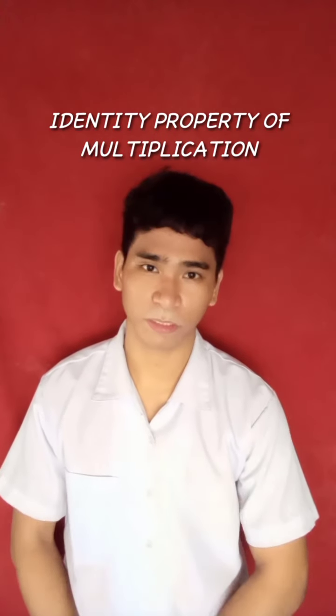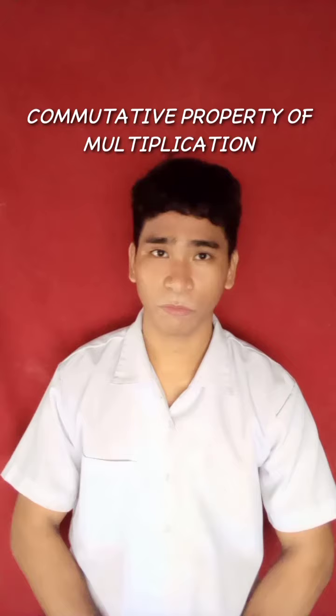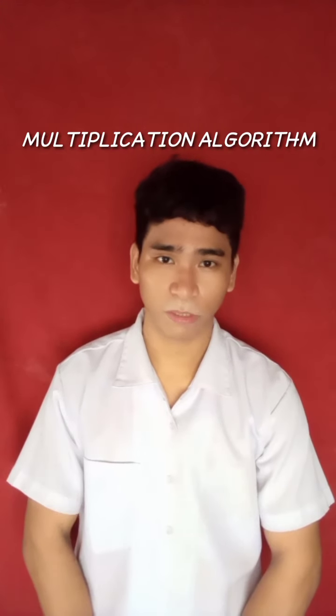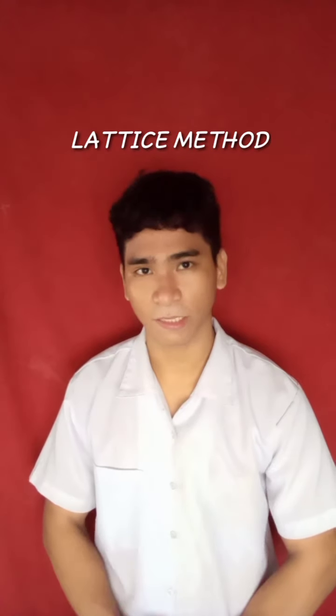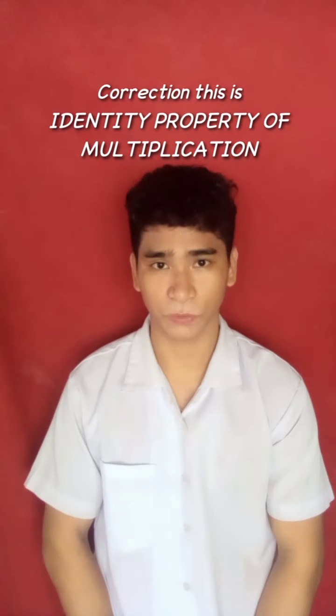Since our subject for today is mathematics, we talk about the identity property of multiplication, the zero property of multiplication, the commutative property of multiplication, the multiplication algorithm, and then the methods of multiplication. So let's start. Let's begin with the identity property of multiplication.